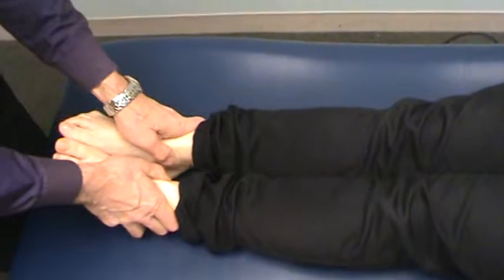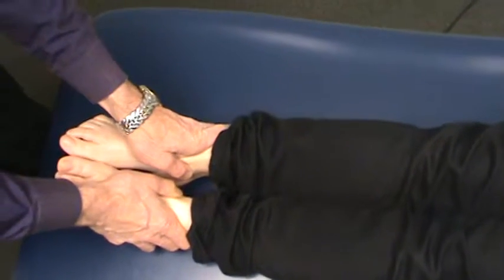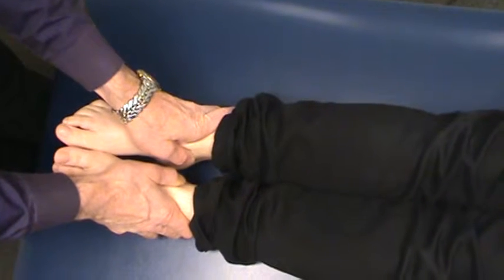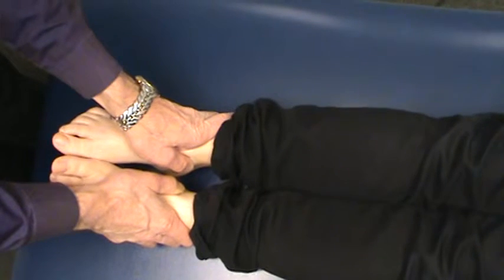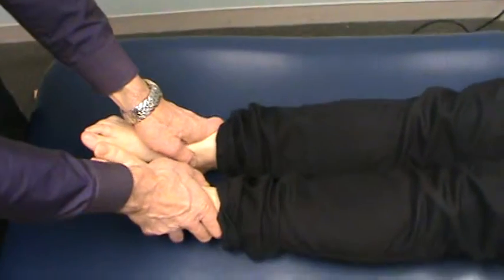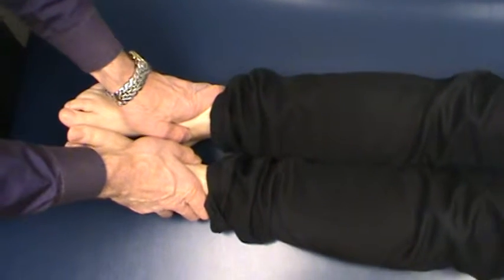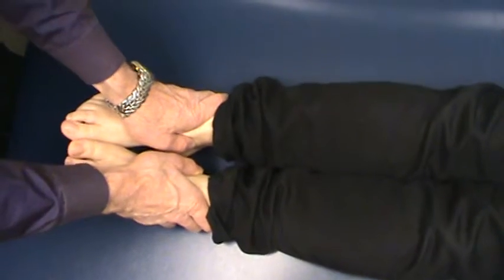And now, if there was an obliquity, what we would see is now you can see that left leg is longer now than it was before. Okay? So let's have the patient lie back flat again, and what you'll see is it'll change, just like that. So now you can see it's short again. So it goes from short to long.